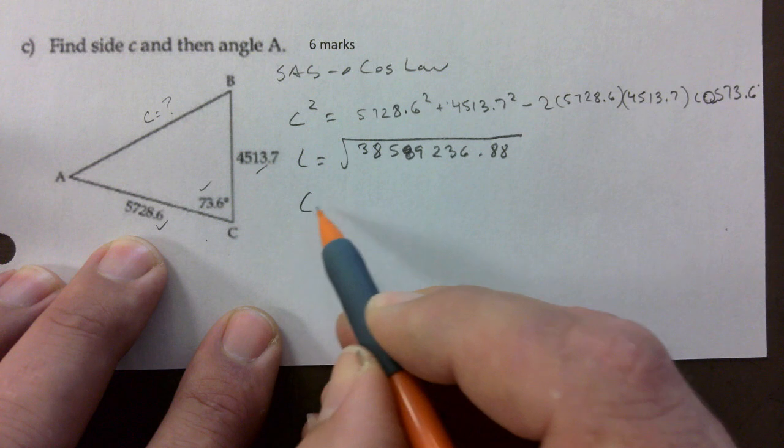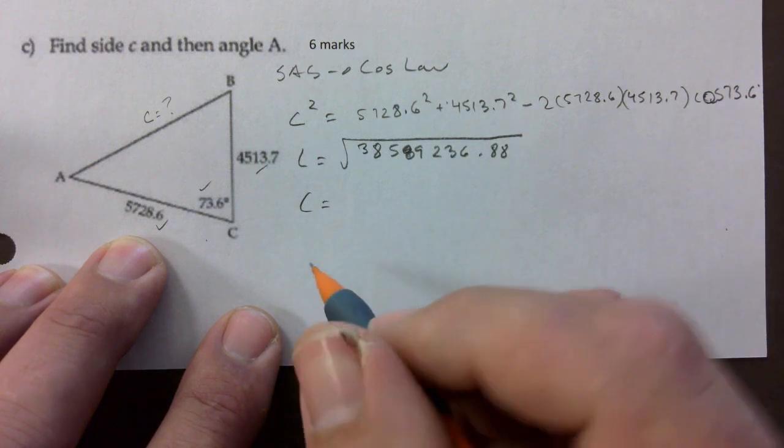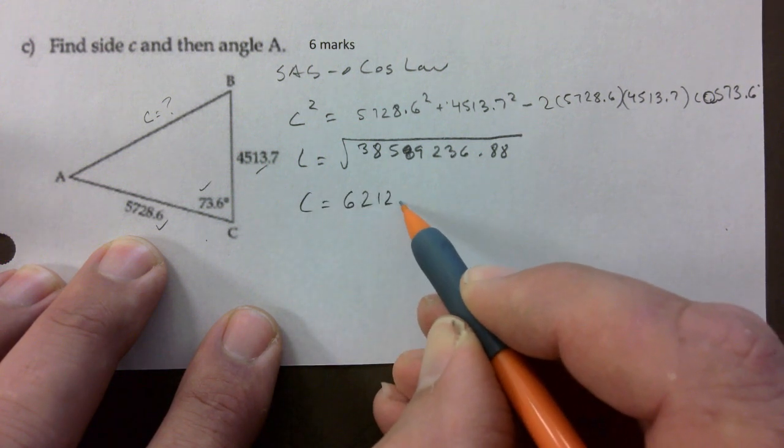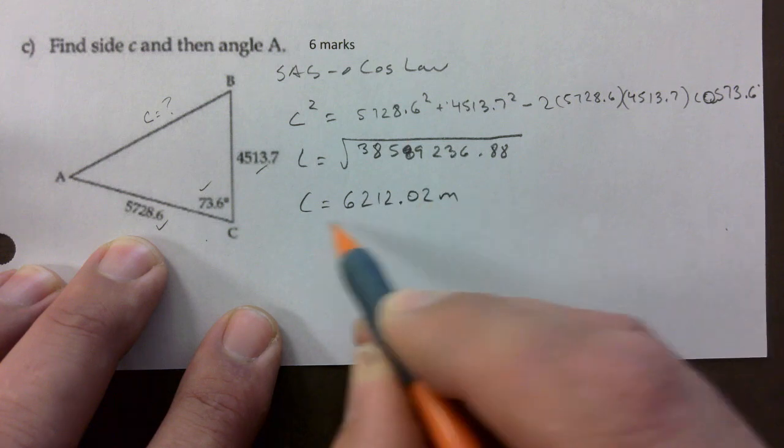38,589,236.88. And that gives you 6212.02 meters.